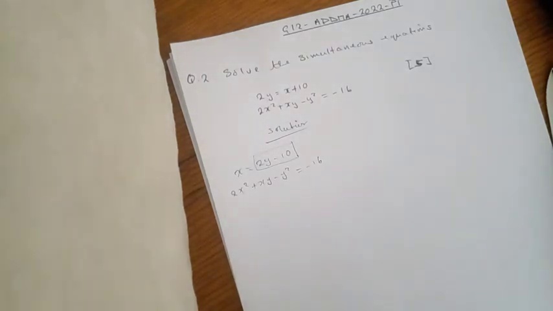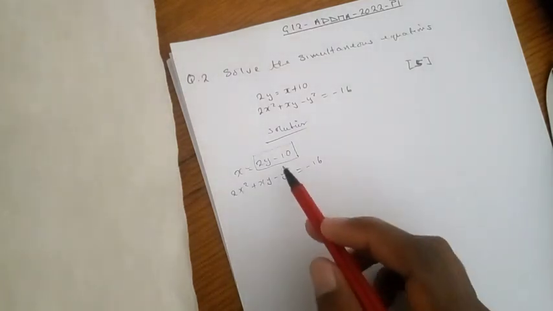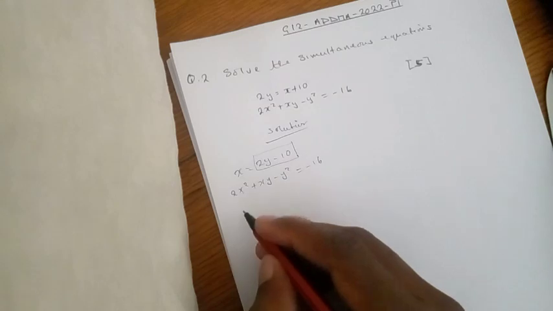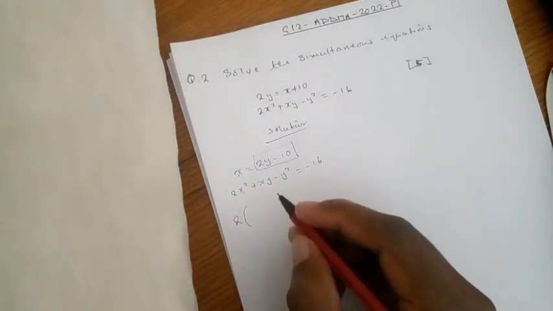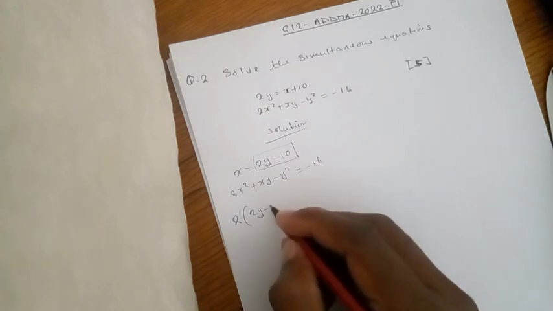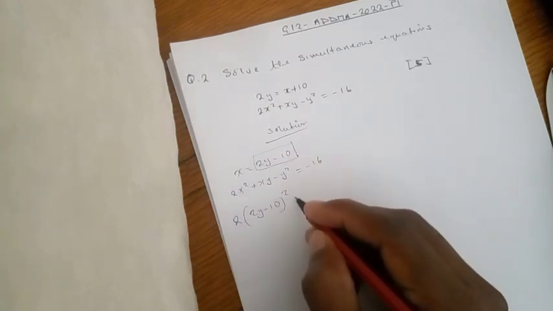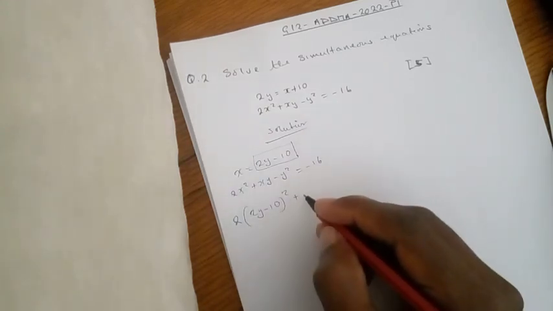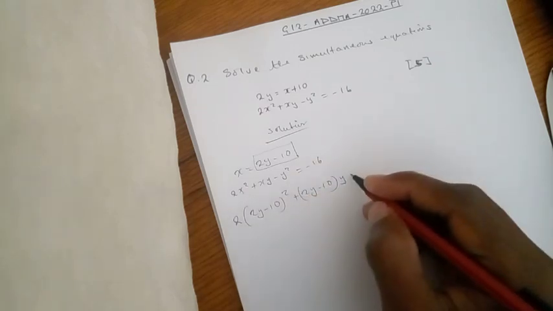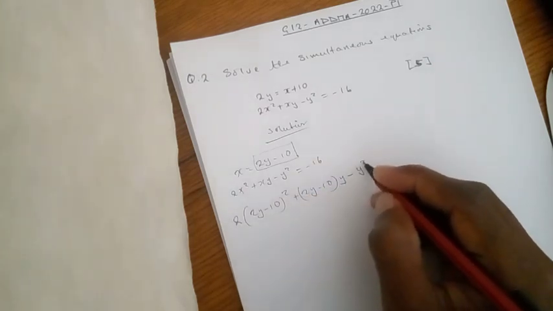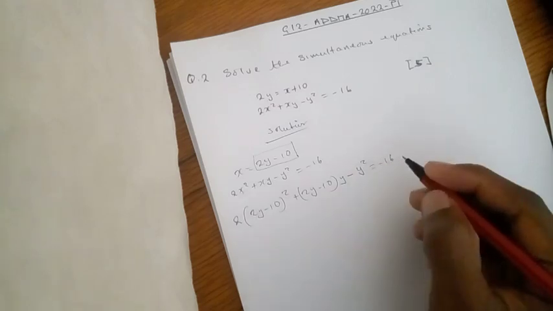So you have to have the knowledge of algebra in mathematics under substitution. If you know you have that knowledge, then here just substitute. So we're going to say 2 open brackets, my x I know there, so it will be (2y − 10) power 2, plus x I know, which is (2y − 10). All this should be multiplied by y, then minus y² is equal to −16.